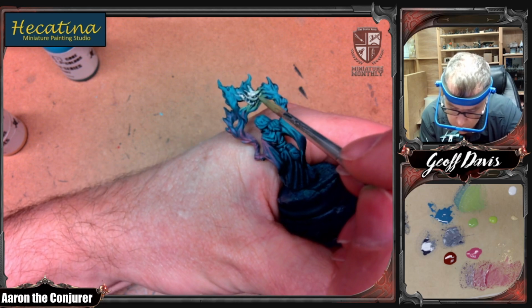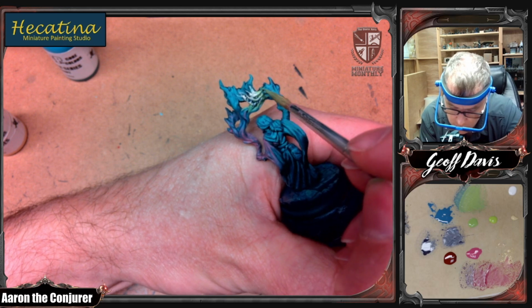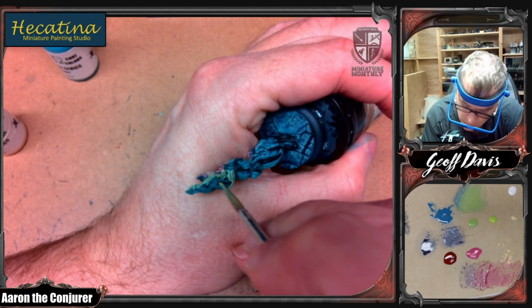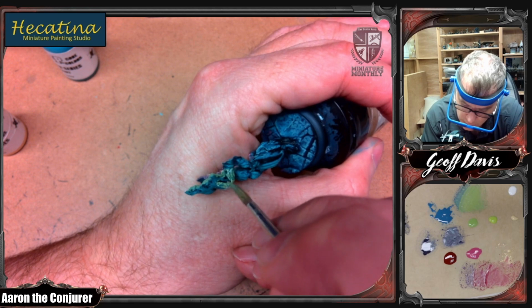So just back and forth between my yellow and the shadow color, connecting them together.